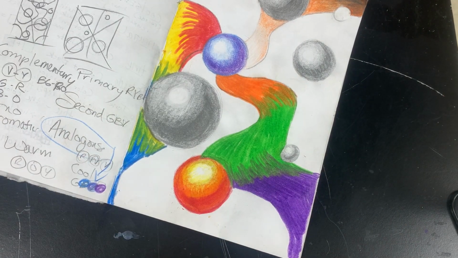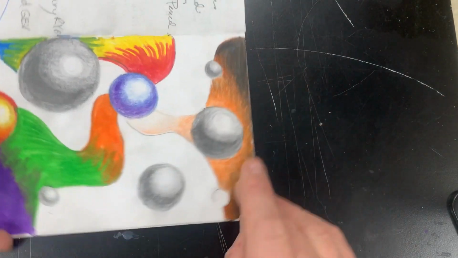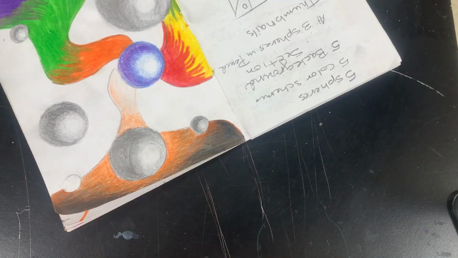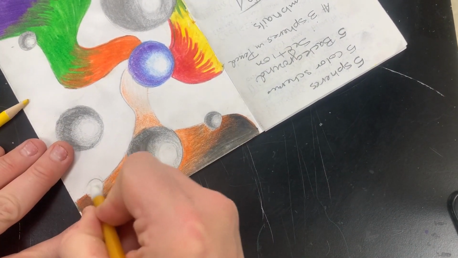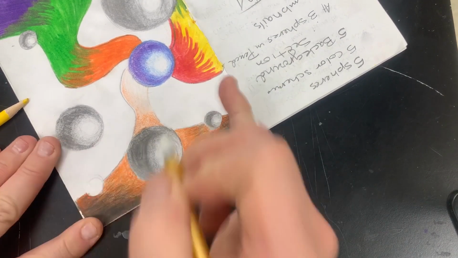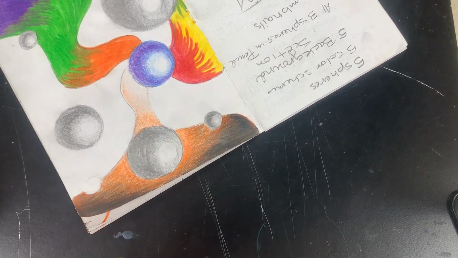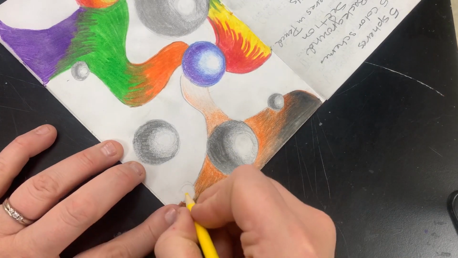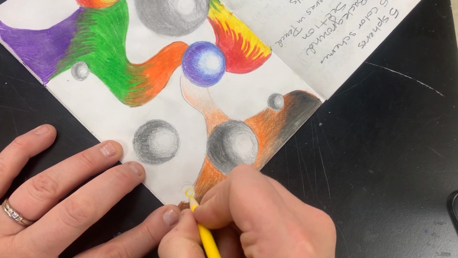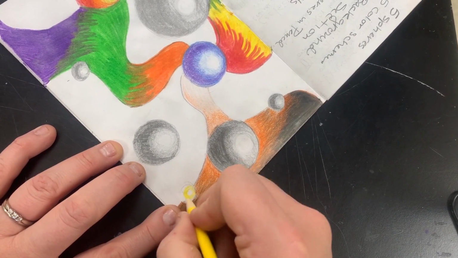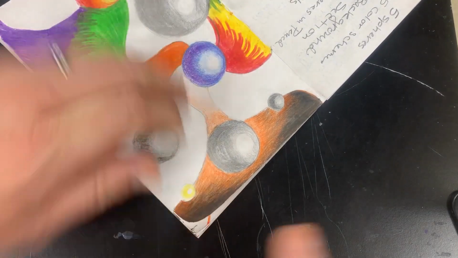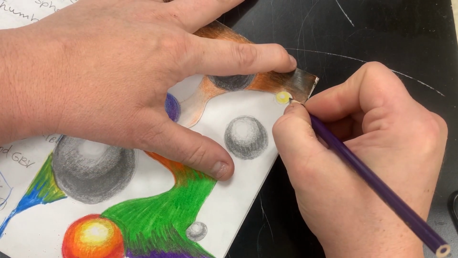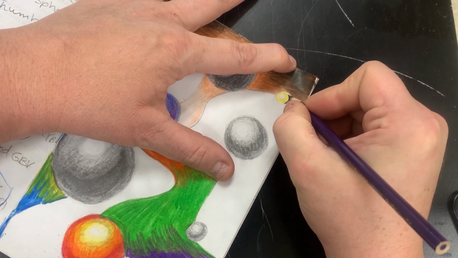Okay, so I've got warm colors there. I've got one more sphere over here. I think I'm gonna do a complementary thing here with yellow and purple. So I'm gonna leave a little bit of white and I'm gonna go around it with the yellow. And then I'm gonna take my violet to make my Mike Wazowski mouth.